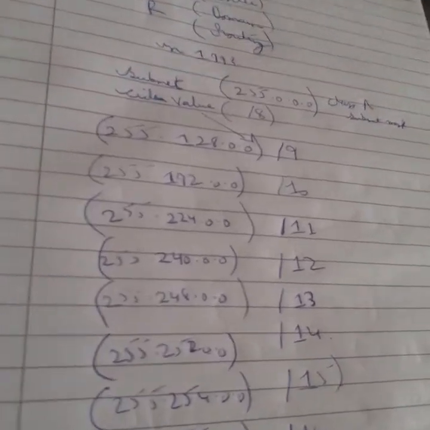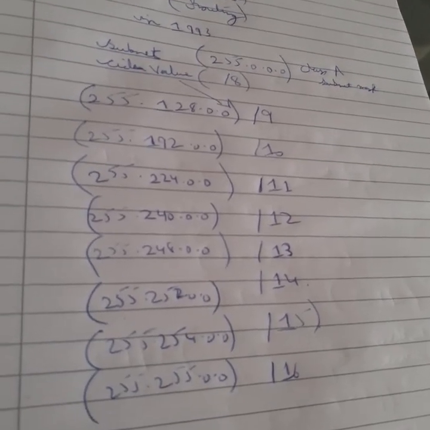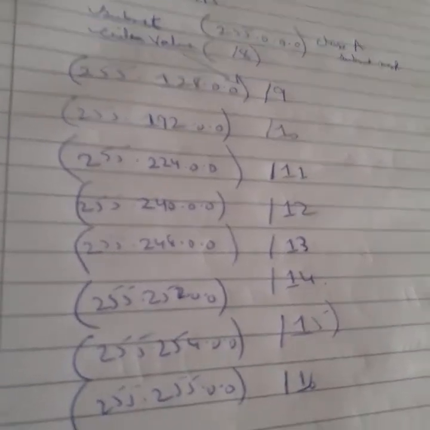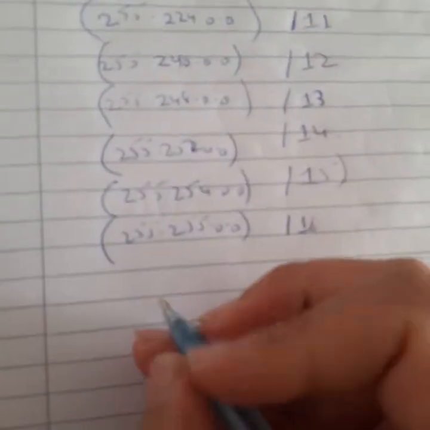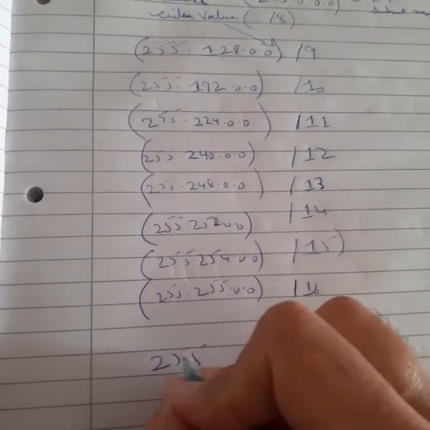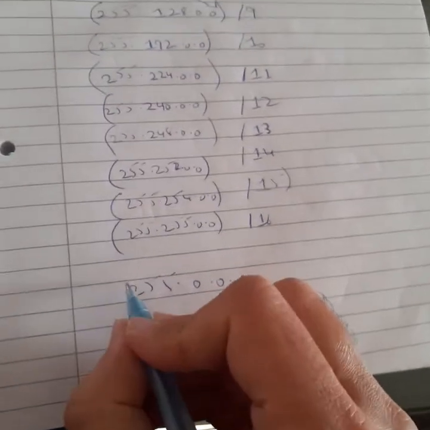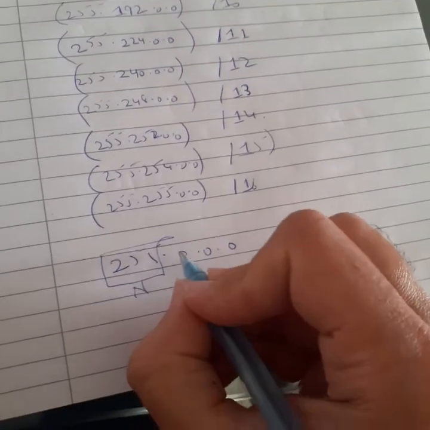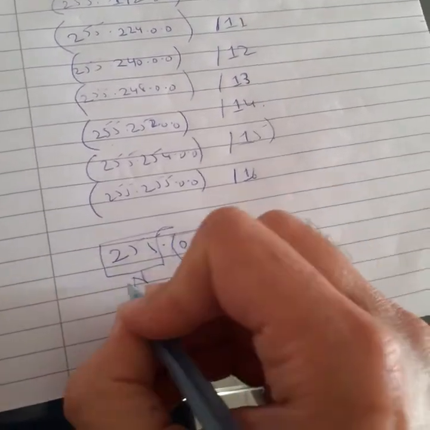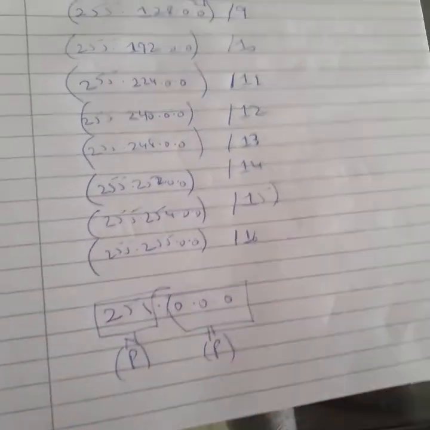Today specifically we'll be more focused on class A CIDR values. So how is this happening now? Just to give you a brief idea, what was the default mask? Anyone? 255.0.0.0. Now, as we all know, this is the network portion, and that's the host portion.